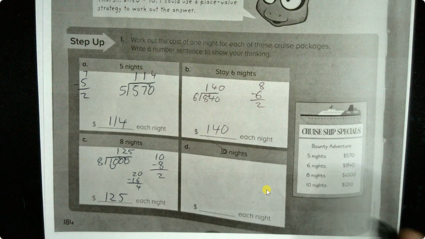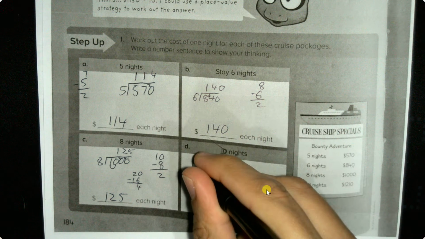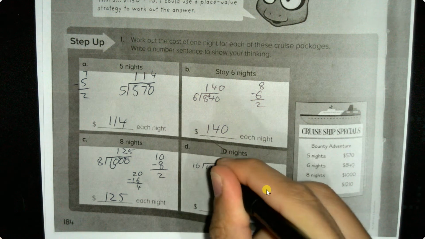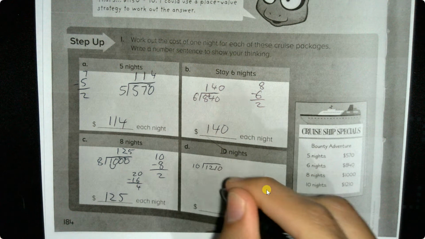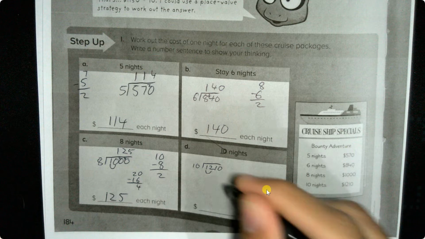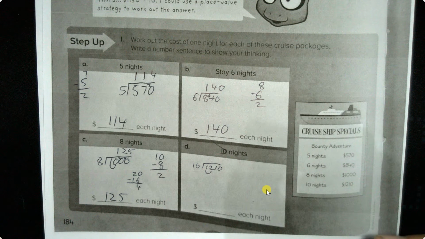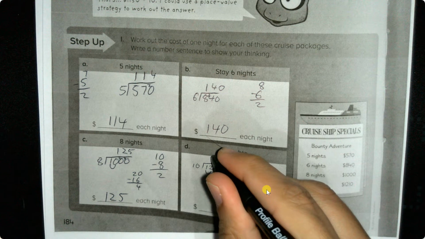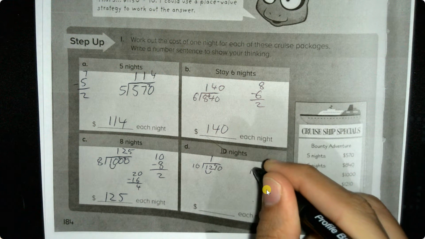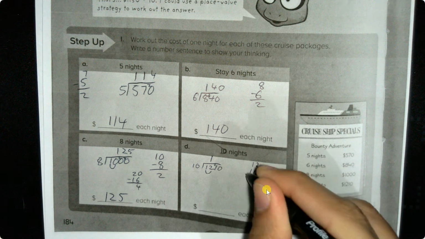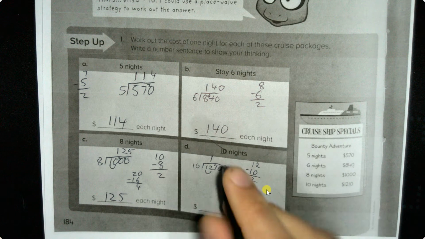Now there are 2 different ways we could do this next one. 10 into 1,210. We could just do the normal way like we did before. 10 doesn't fit into 1, so I've got to combine the 1 and the 2. 10 into 12 is 1, remainder 2, because 10 times 1 is 10, and we're trying to get to 12. That means there's going to be 2 remainder. We put the 2 over here.